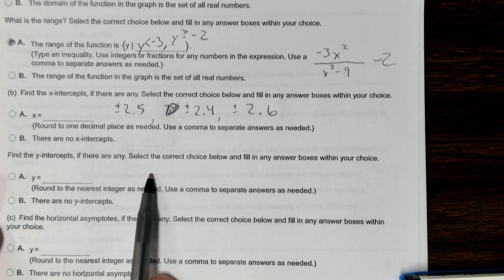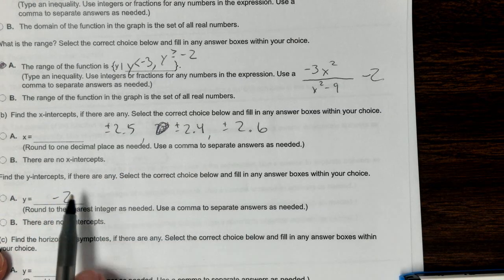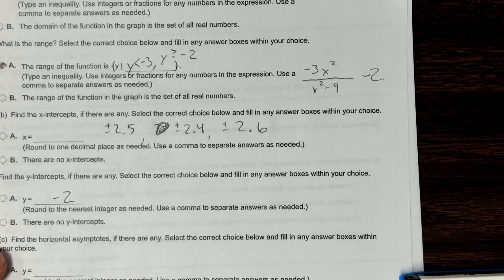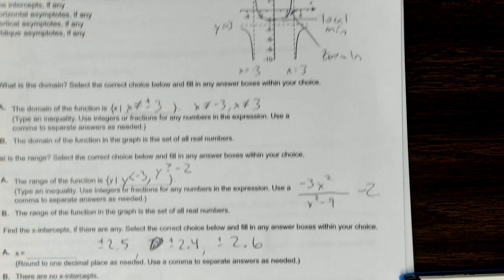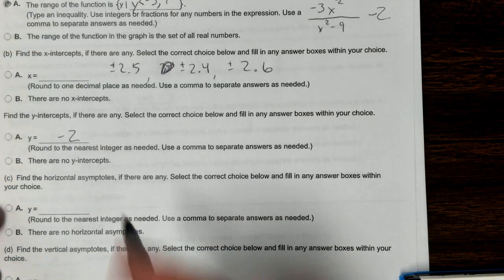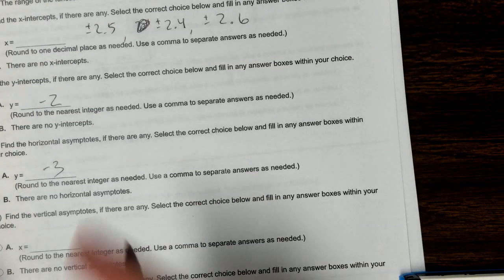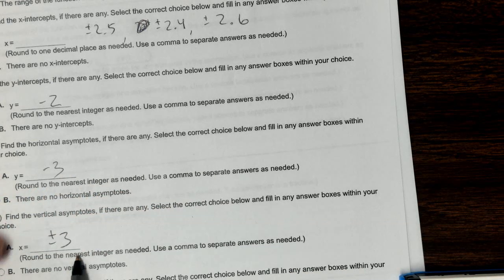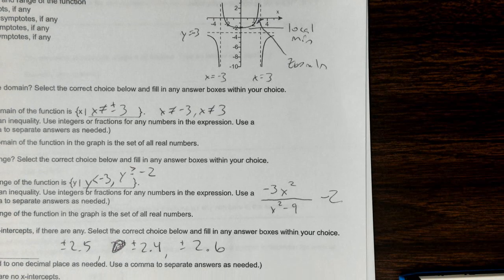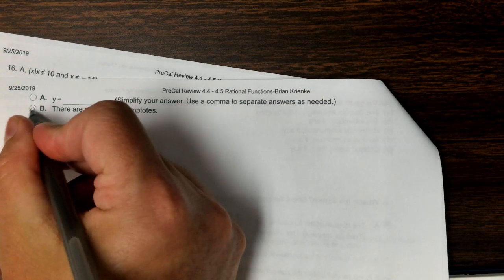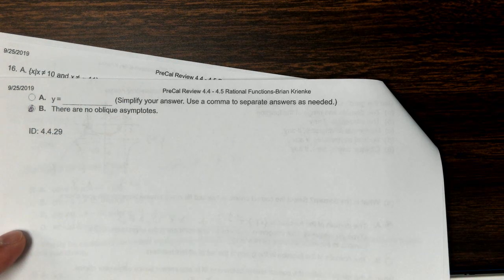So then for the y-intercept, we know the y-intercept is at negative 2. And for the horizontal asymptote, we know that's at negative 3. And for the vertical asymptote, that's at plus and minus 3. And there's no tilted line, so there's no oblique asymptote. So that's the B choice.